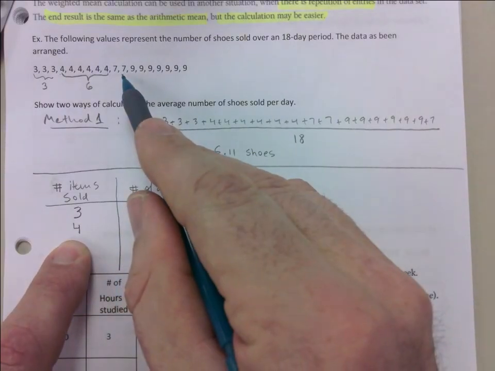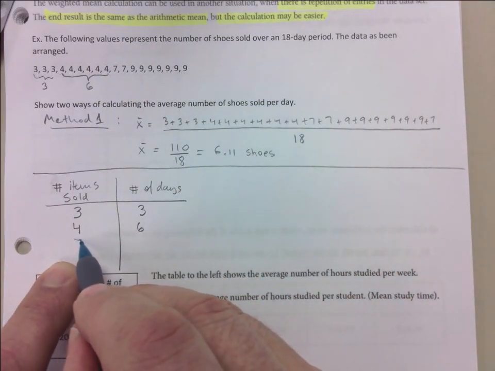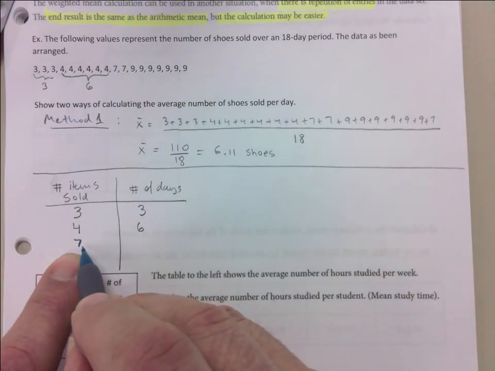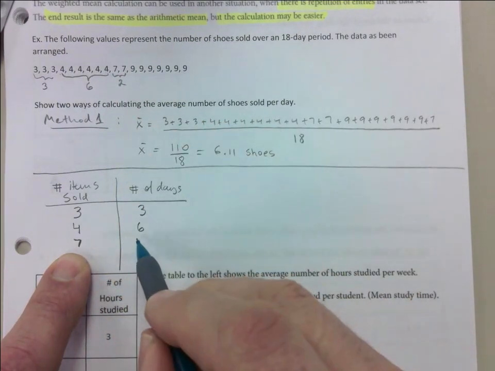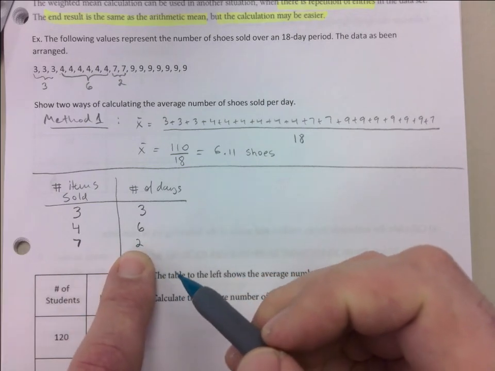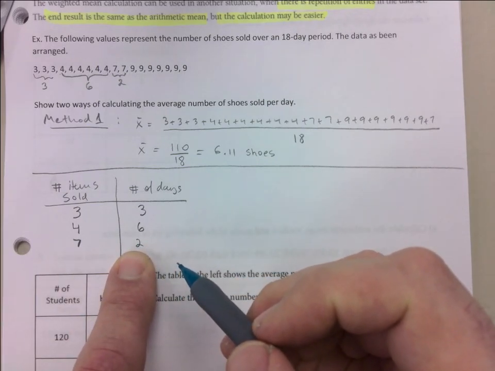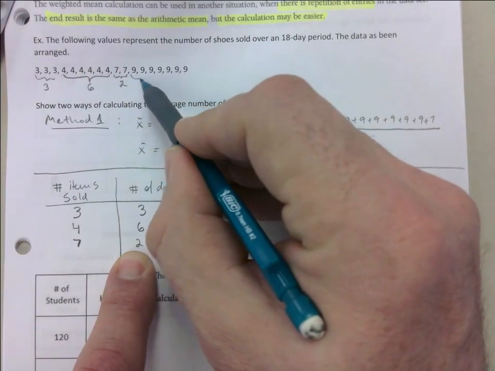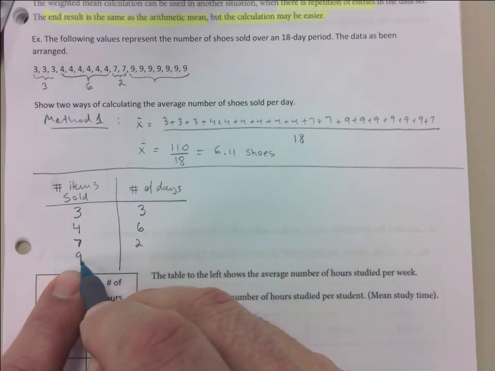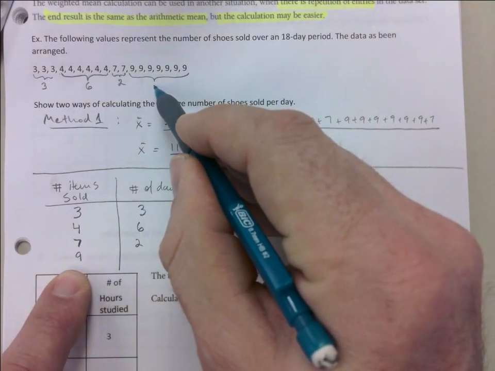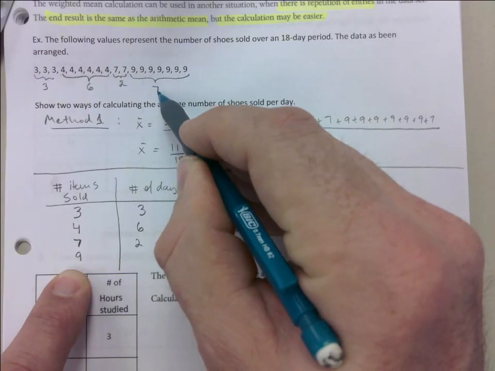The next is 7 pairs. How many days did we sell 7 pairs? We sold 7 pairs on 2 occasions, 2 days. And then the last one, 9 pairs. We sold 9 pairs on 7 occasions.